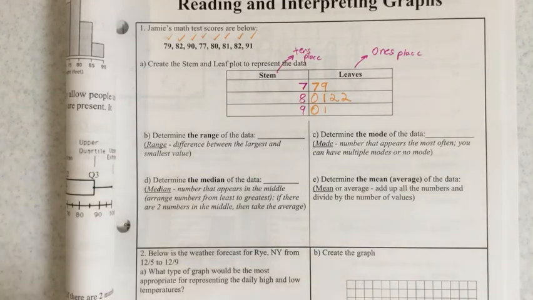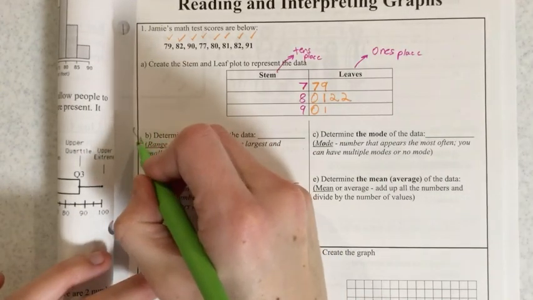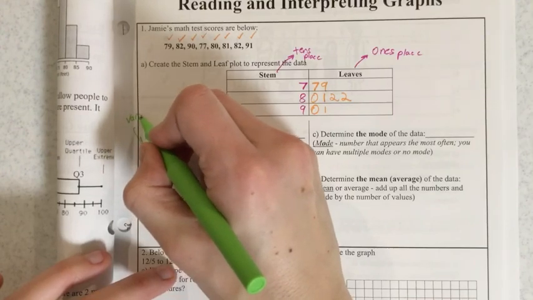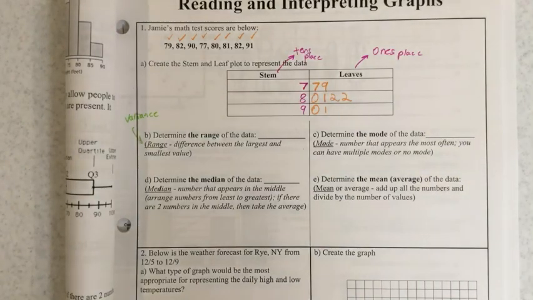Okay. From this data, we can find a few pieces of information, our measures of variability or measures of variance, and our measures of central tendency. Our range is a measure of variance, or tells us how much our data varies. Our range is going to show us how far apart the biggest data point is and the smallest data point.